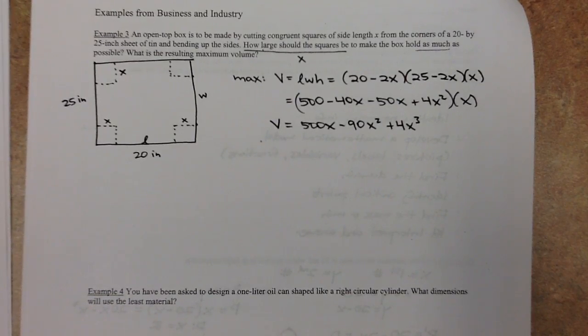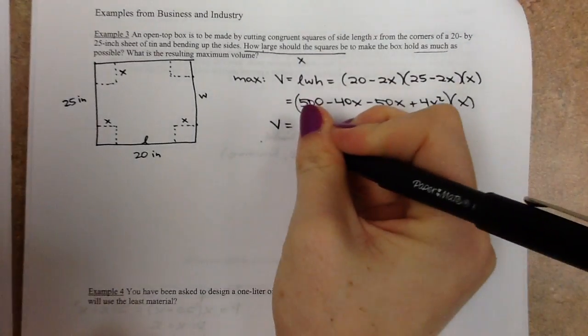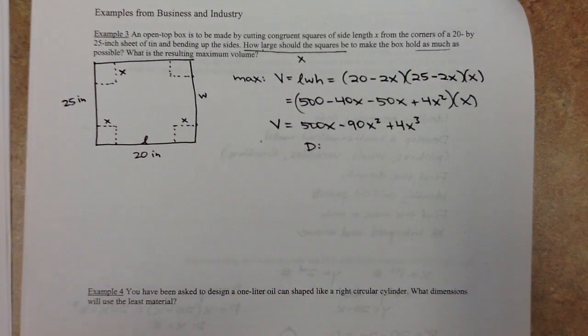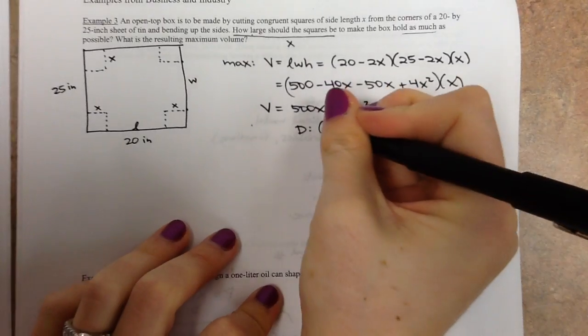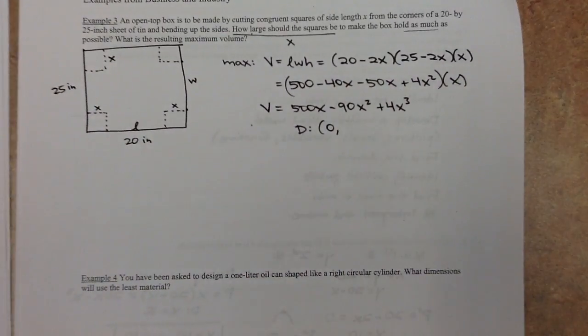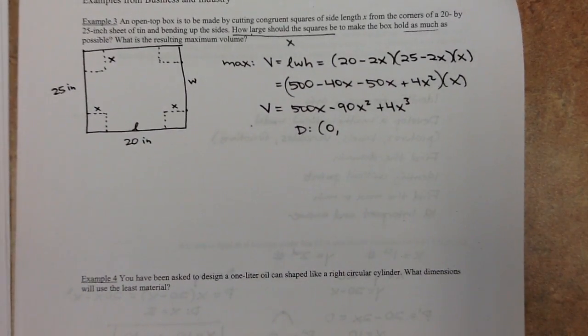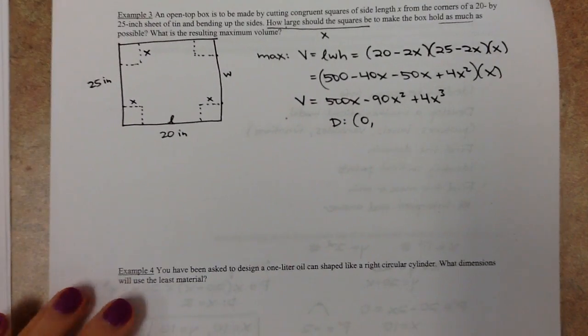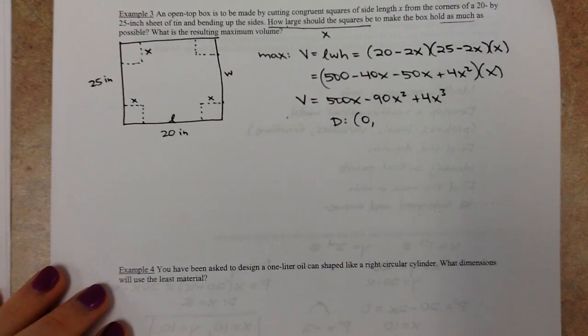Next thing I'm going to do is identify the domain. Okay, so the domain for x, picture what x can be. I definitely can't cut out a negative side length. So the least I could cut out would be 0. I use parentheses because you don't include the 0. You can't cut a side length of 0, otherwise it wouldn't actually be a box. And then the most you can cut out is 10 inches.